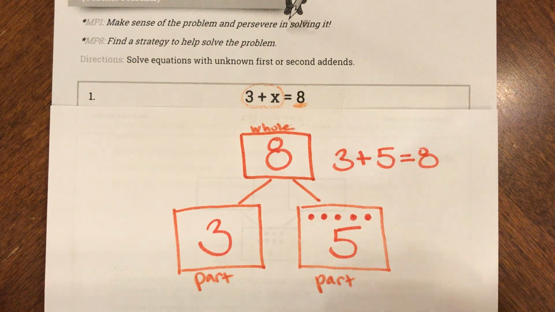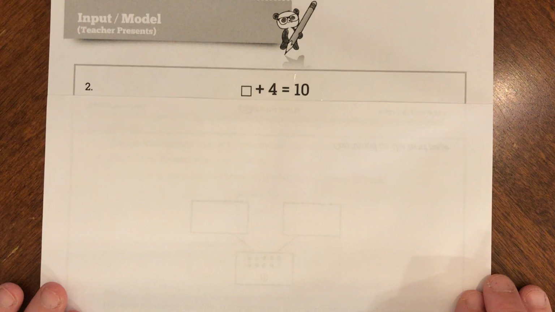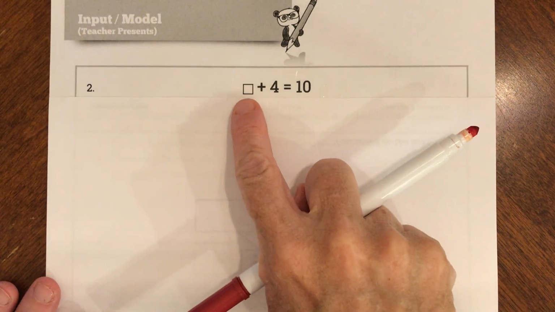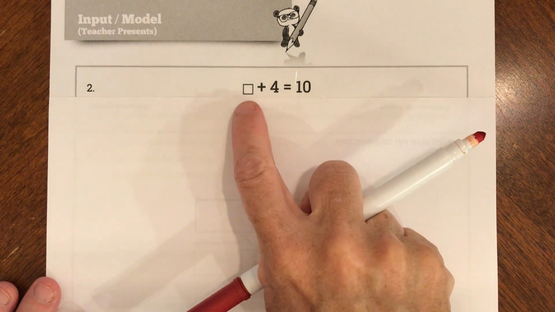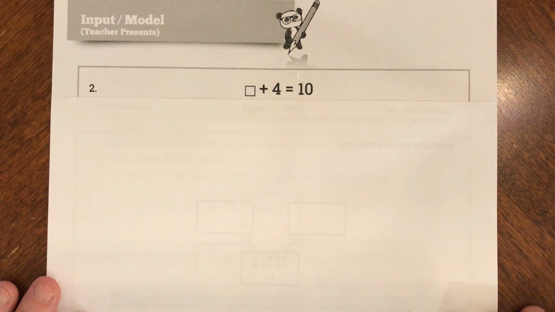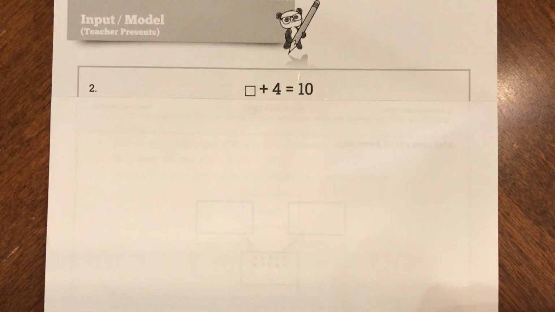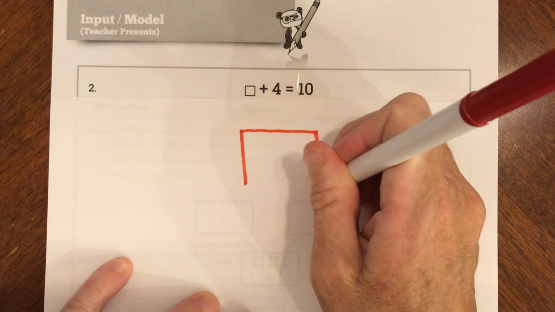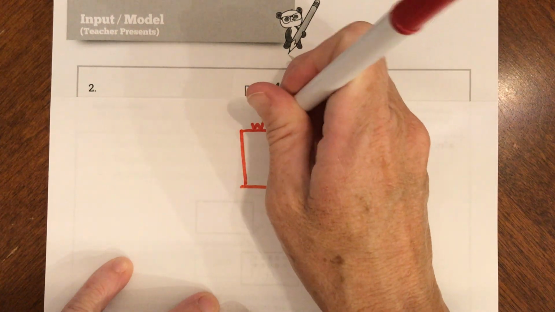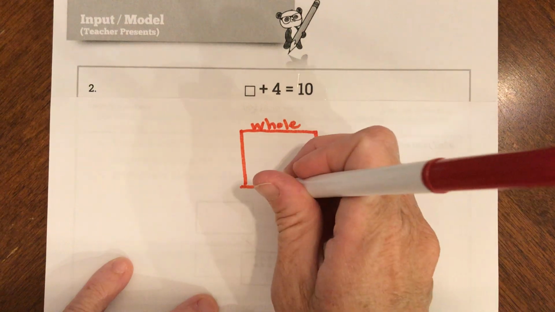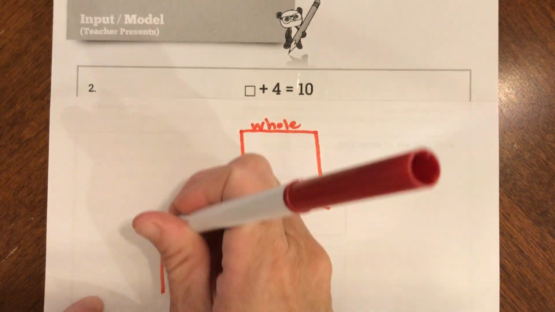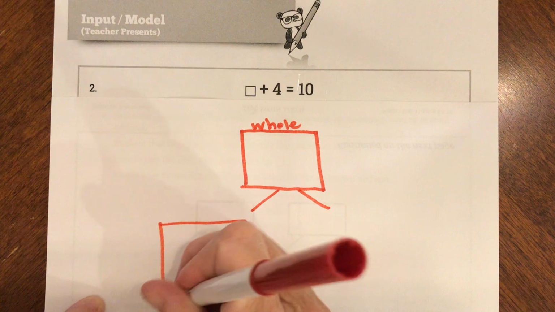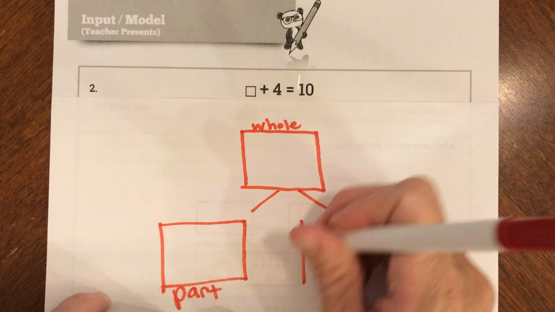Okay, let's look at another one of those. Here's my next one, and it says box or square plus 4 equals 10. So this is my unknown. So instead of using a letter, this time they're using a shape. Okay, so I'm going to do the same idea though, friends. I'm going to do my number bond. So I have my whole here. This is my whole, which will be my sum for addition. And then I have my part. And I have another part.